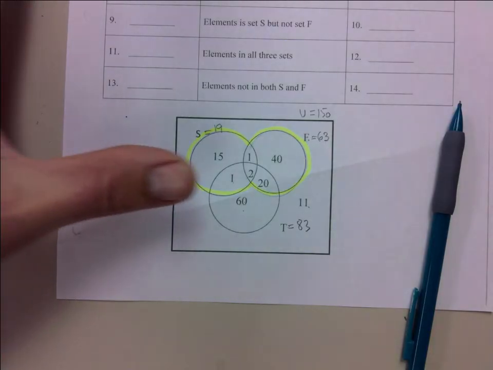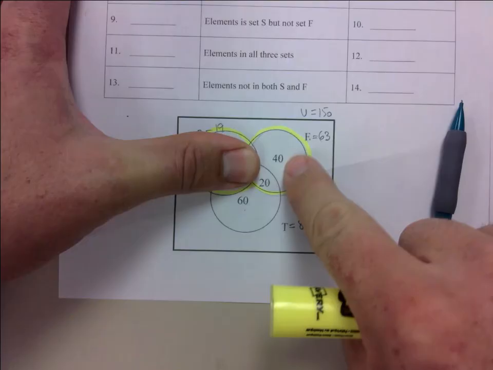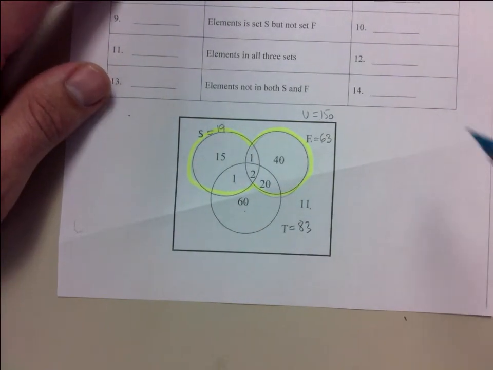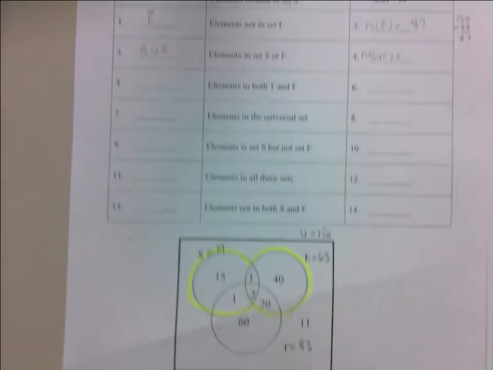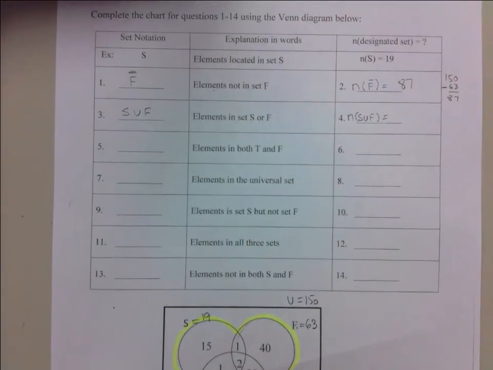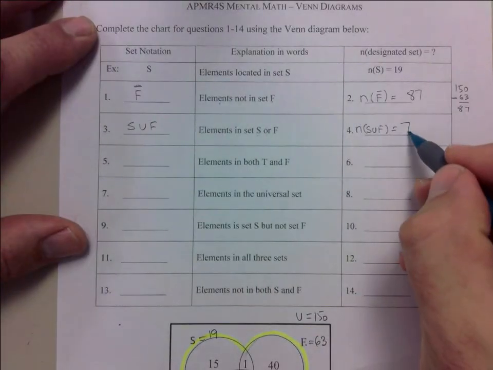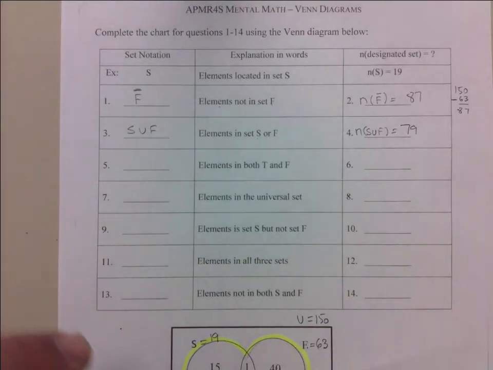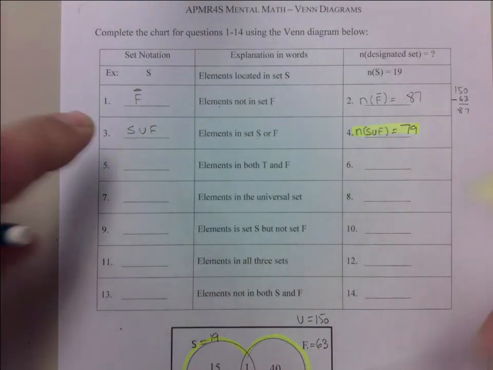I'm just going to tell you again. I'm going to go 19 plus 60, right? So that's 79. Supposed to be 79. Okay. If you want to highlight this, same color.